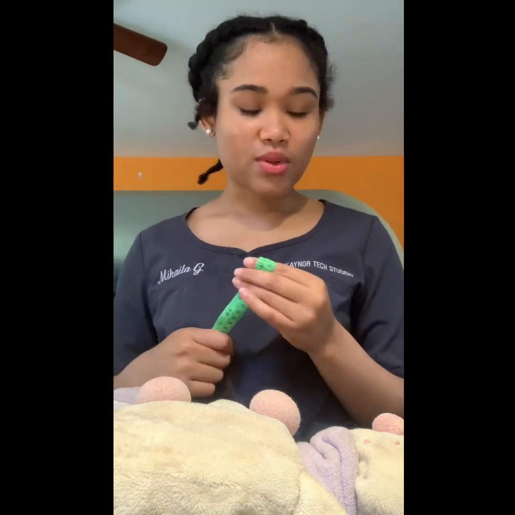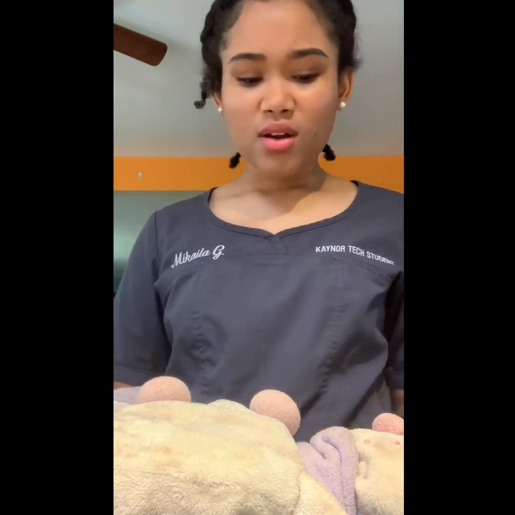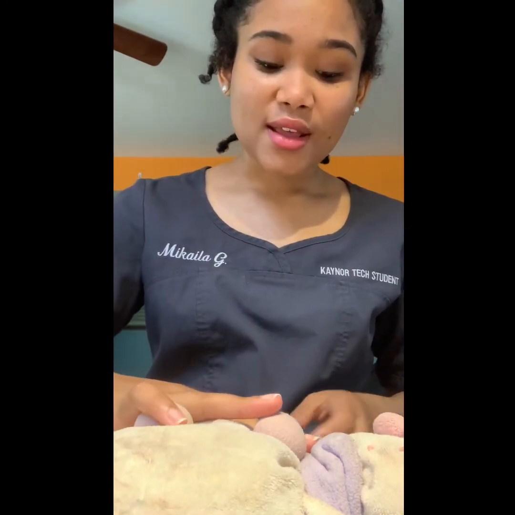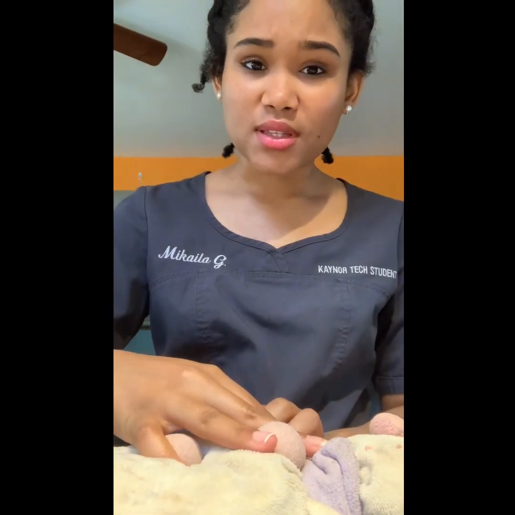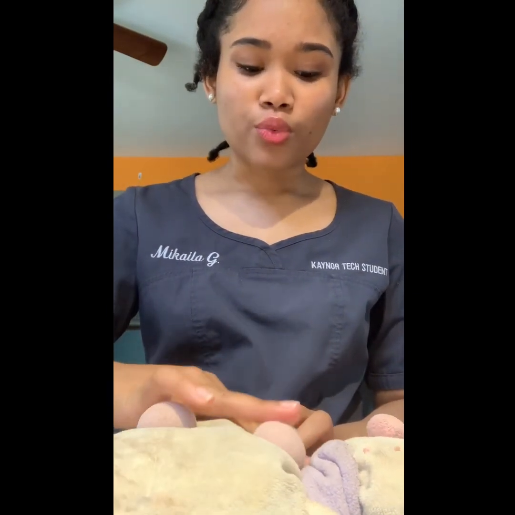Other things to visualize are the trunk. So how to visualize the trunk: you would visualize the trunk by palpating the clavicle. And if you notice that the baby keeps one arm to the side, you would take note of that, and that can signify a fracture in the clavicle.